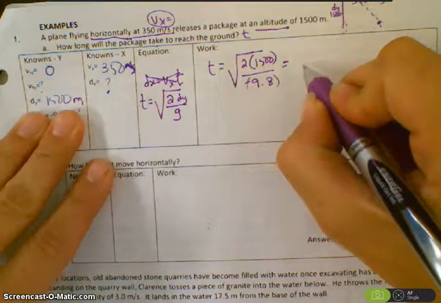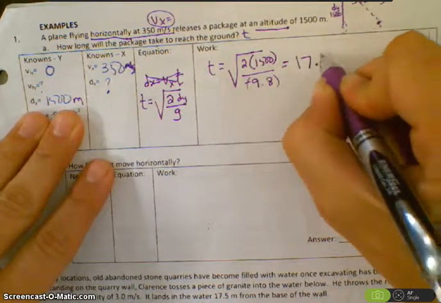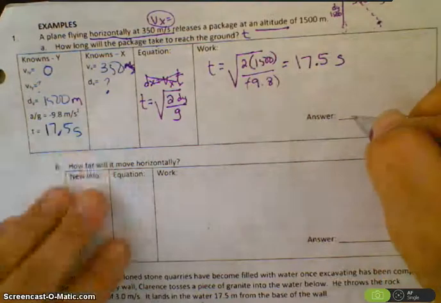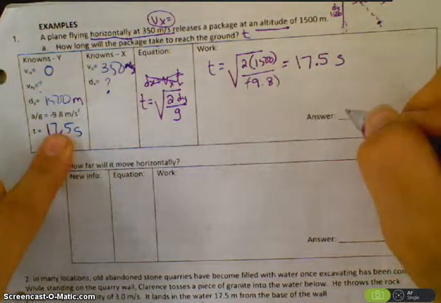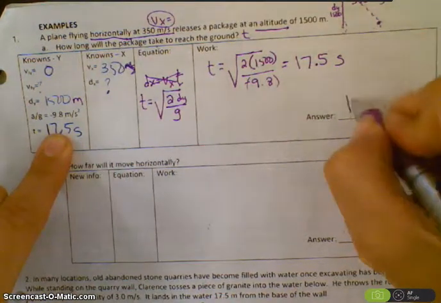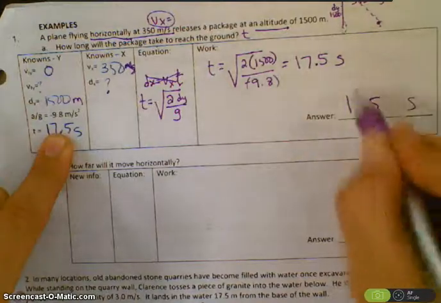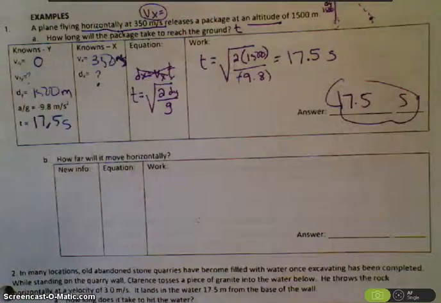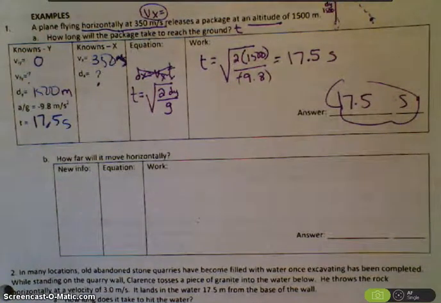I got 17.5 seconds. That's what I got the other day too. Is that what everyone else got? Yay! Good job. How far will it move horizontally?